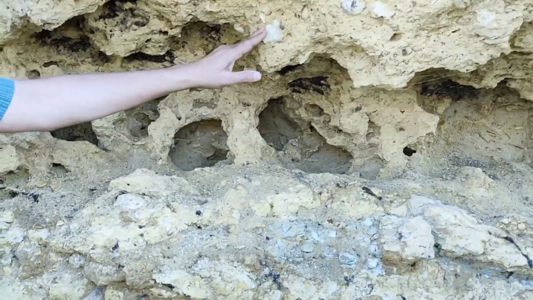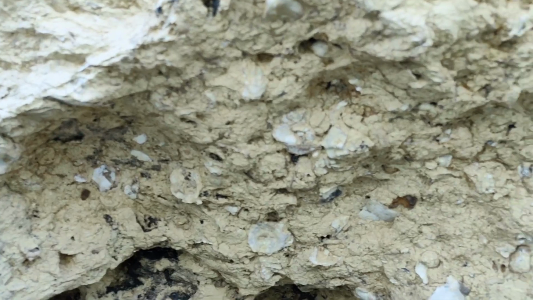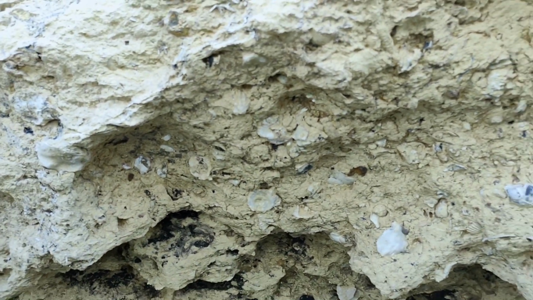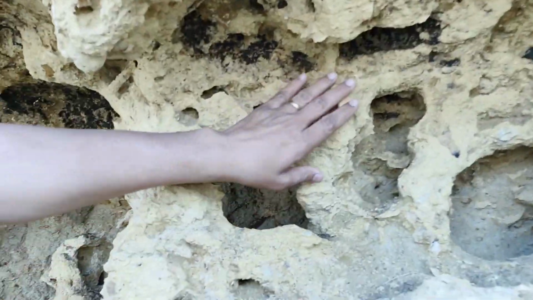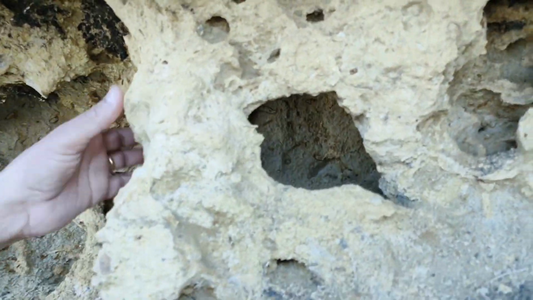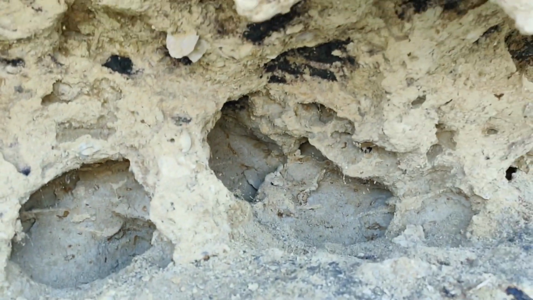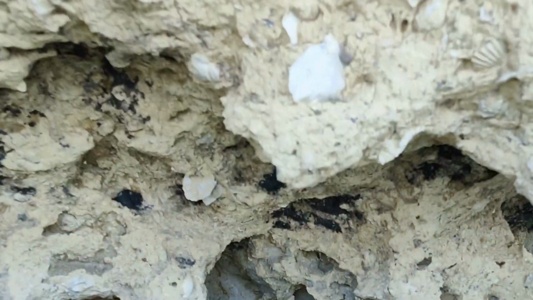Now these fossils give primary porosity. You have oysters, pectens, and a lot more. Then you see here in the lower section, these are burrows. But you can see the other part has been eroded, which is an initiation of vuggy porosity. You can see the cavernous structure present here.